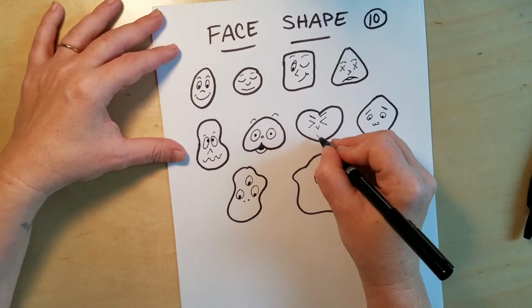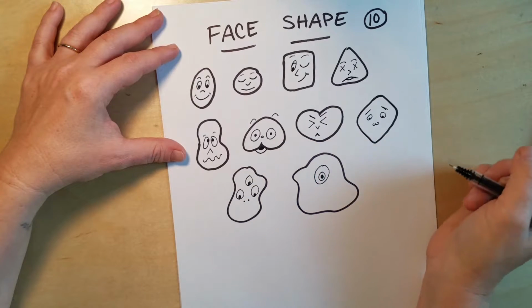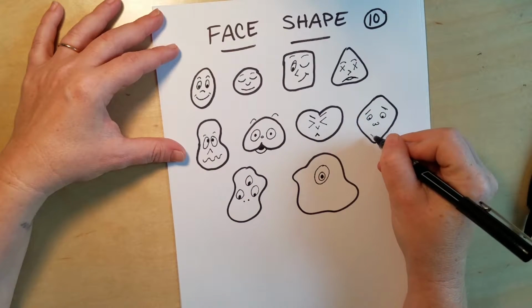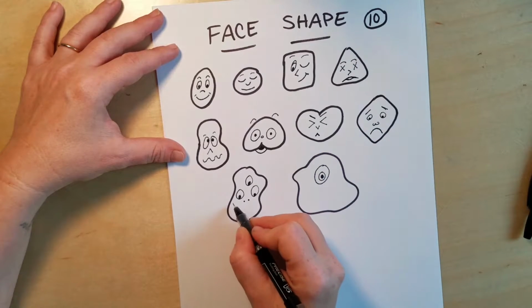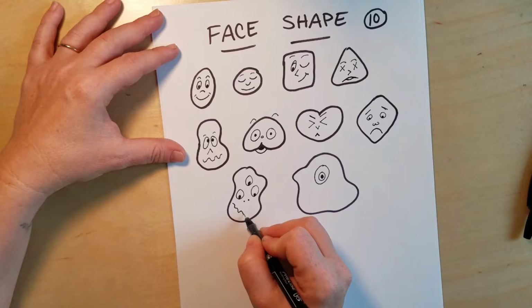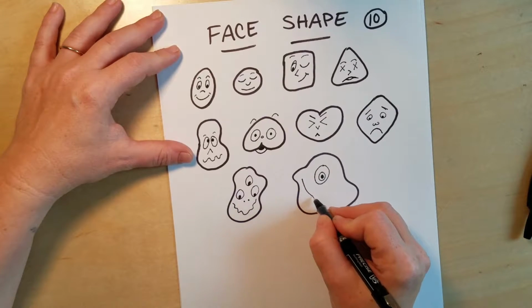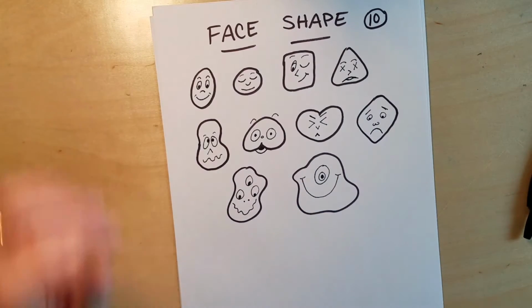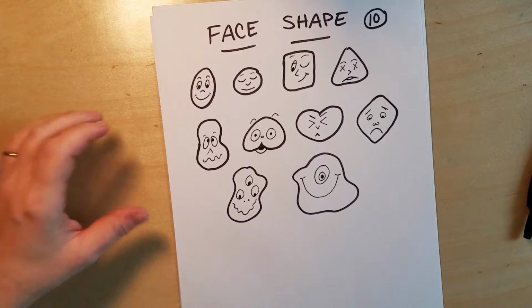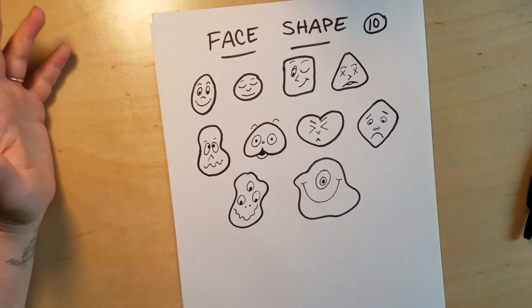This guy is mad, so he's just going to have an upside down triangle. This guy's sorry. This guy's an alien. And this guy is starting to look like Bob from Monsters, Inc. Alright, now we have ears. Variety of ears. Each one different.